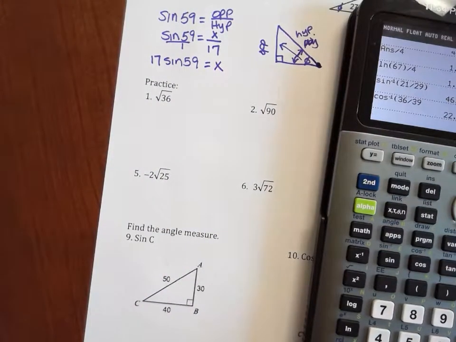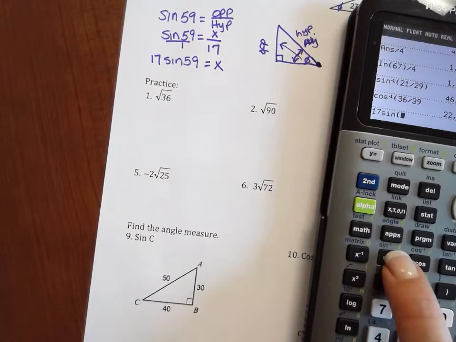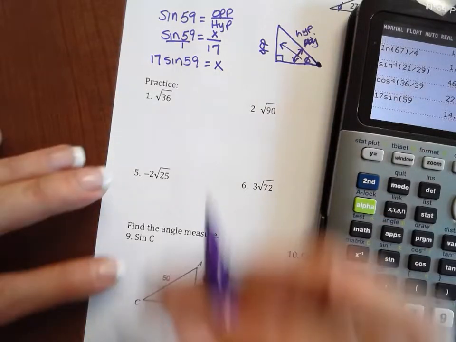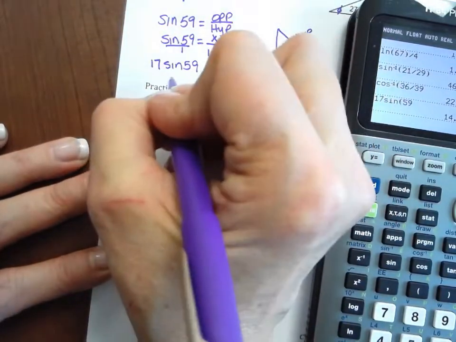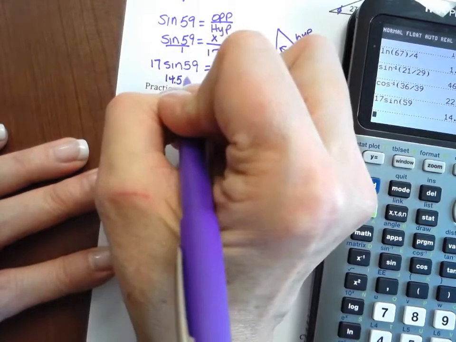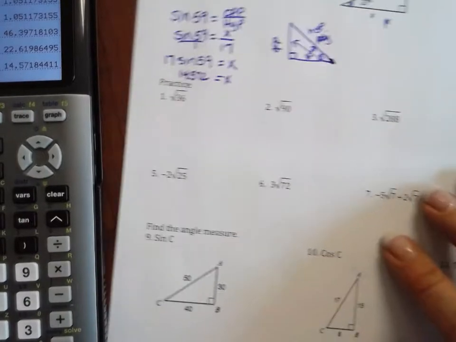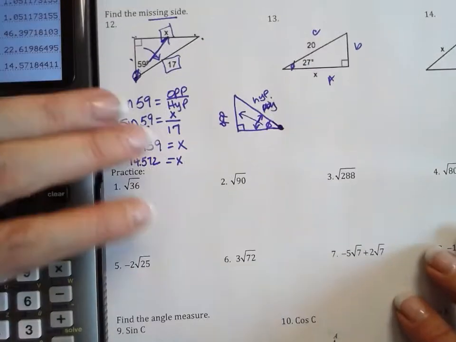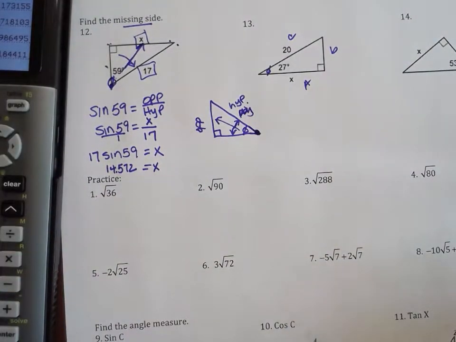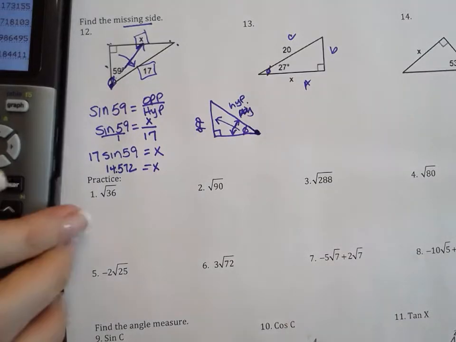Now I can plug and chug 17 sine of 59. So x is equal to 14.572. But you need to set it up. It's not always the same, so you've got to set up your proportion to see what's going on.